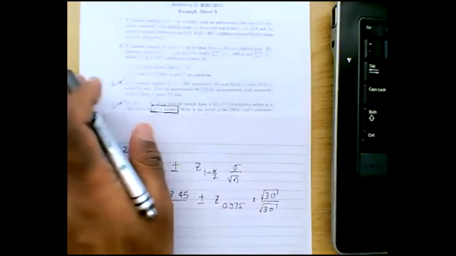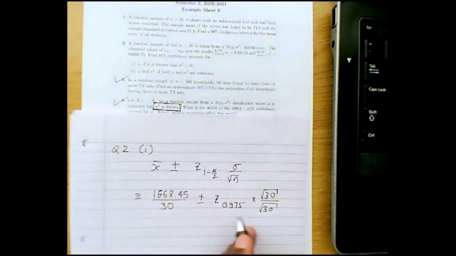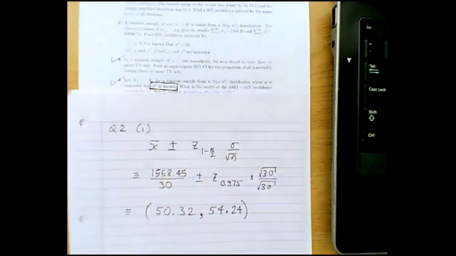Sigma squared is 30, so sigma is square root of 30. Now, if you do the math for this, the confidence interval will be 50.32 as the lower limit, and 54.24 as the upper limit. Okay, guys, this is what you will get for part 1 of question 2.